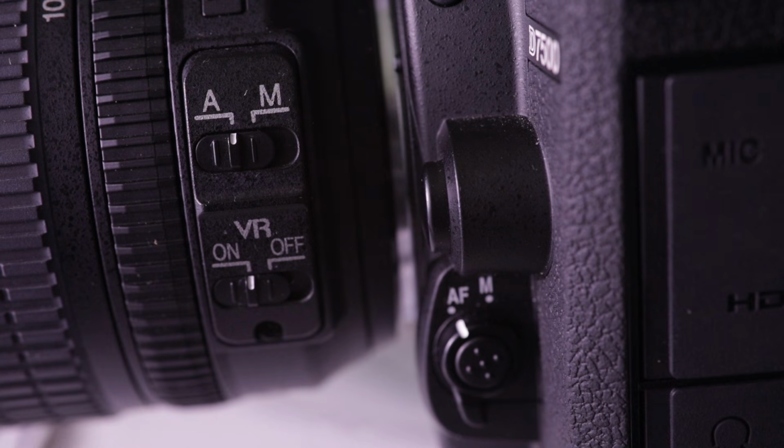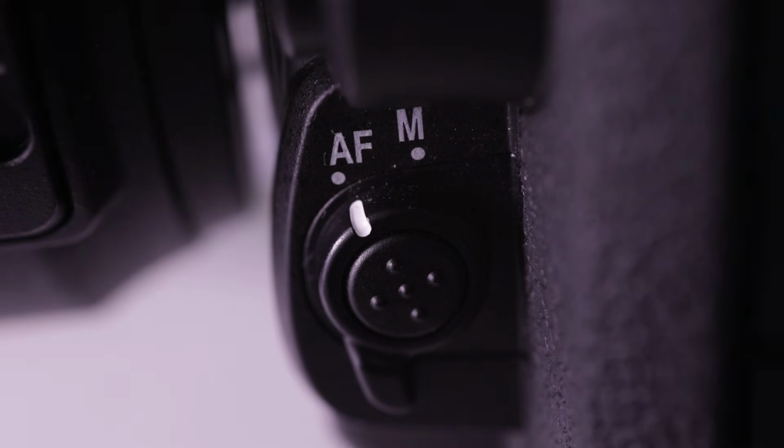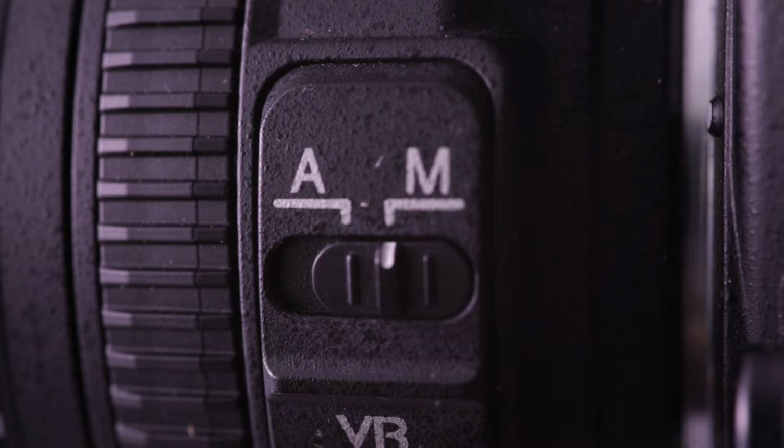First, you must turn on autofocus on both the lens and the camera, otherwise the camera won't focus. On the left side of the camera is a switch, turn it to AF. The lens has its own switch, and set that to A.